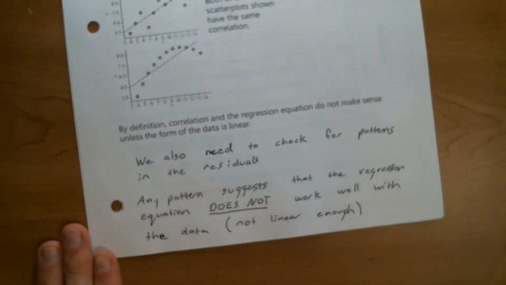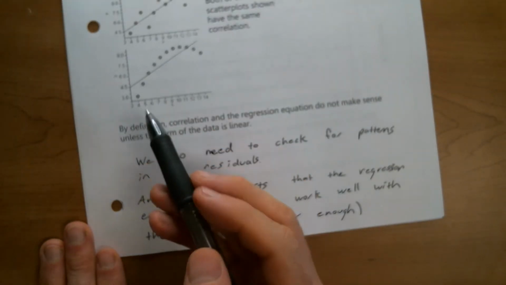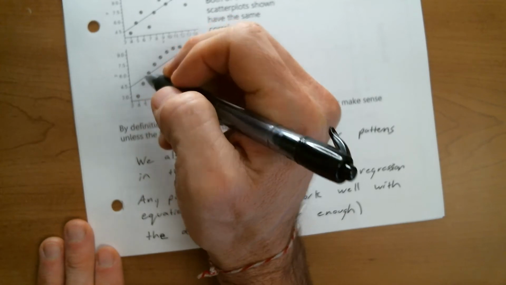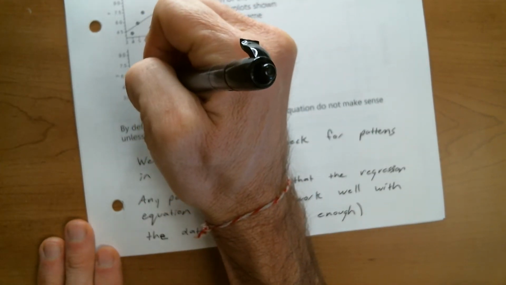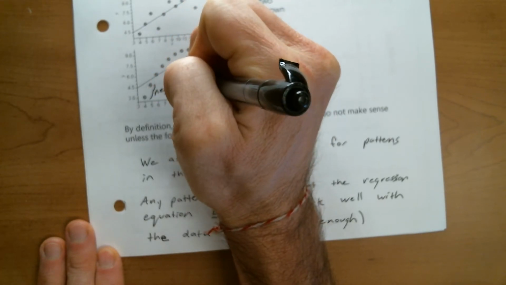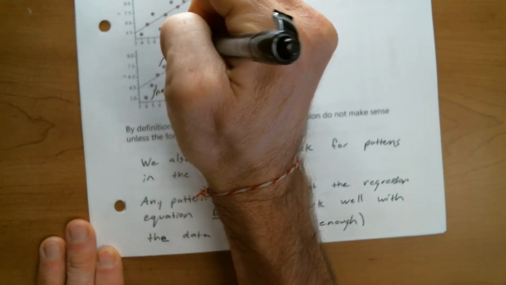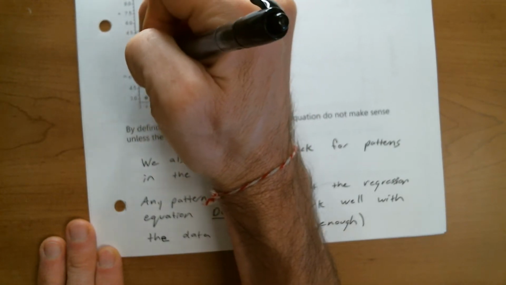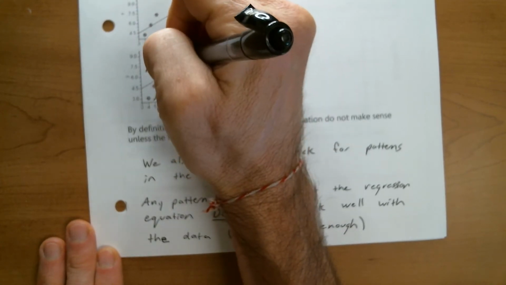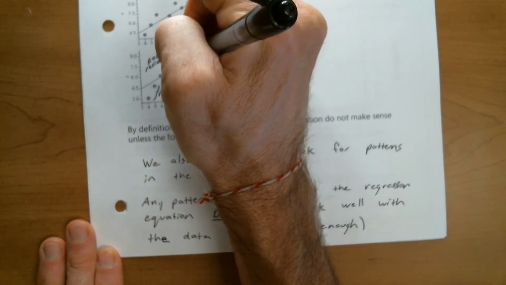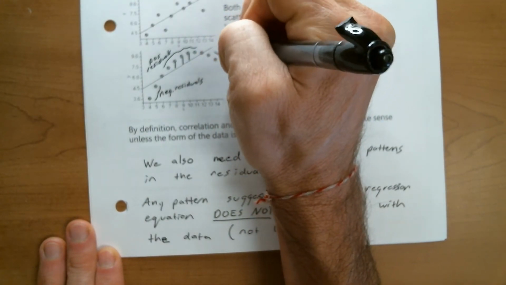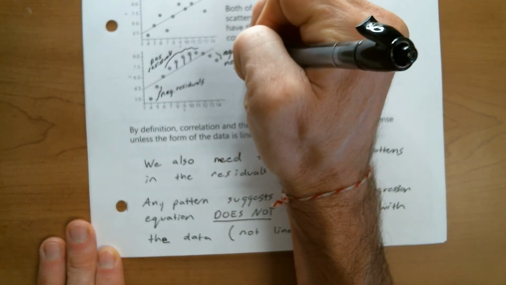Now, what's the logic here? Well, if we go back and look at this graph right here, these are all below the line. So these right here would be negative residuals. These are all above the line, so these would all give us positive residuals. And remember, the residual is basically the vertical distance down to the line. And then over here, these again would become negative residuals.